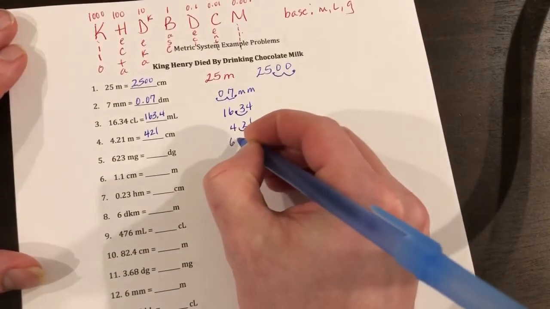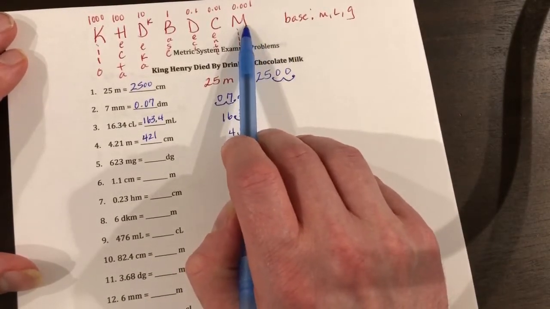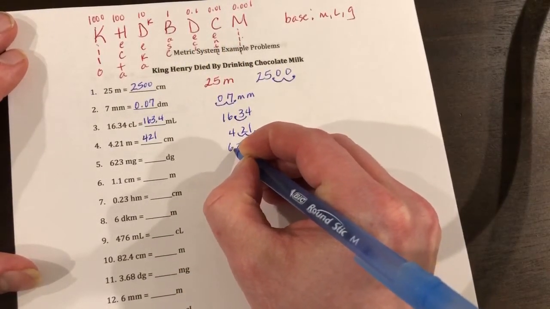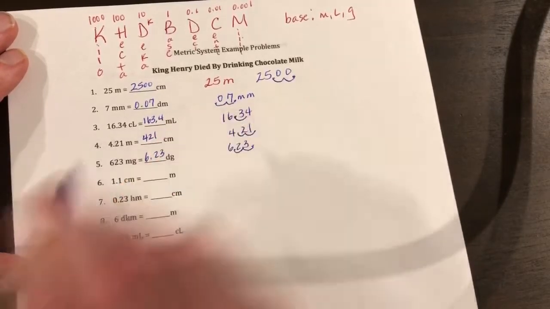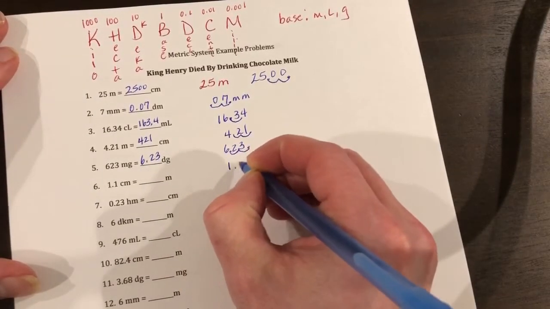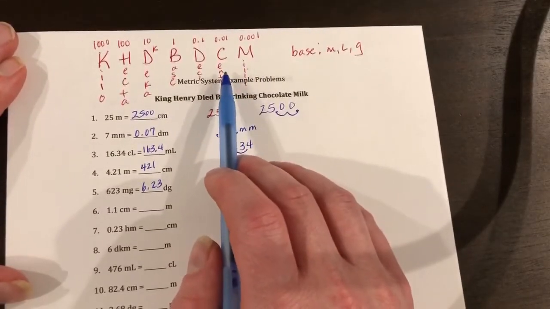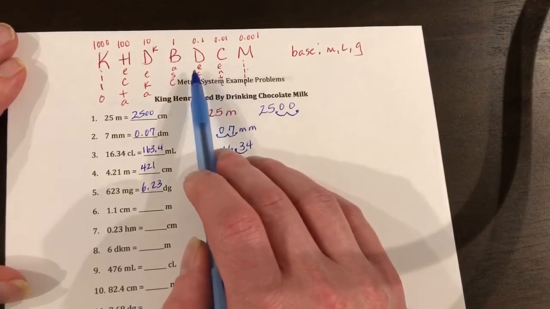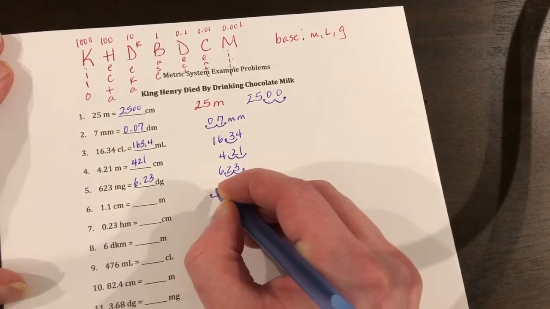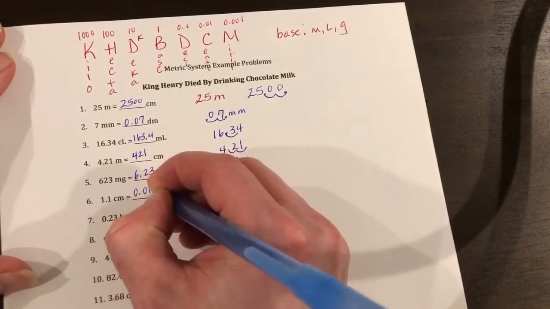Next example problem, 623 milligrams. Milli is right here, and I want to go to deci, so I go 1 unit, 2 units. So 1, 2. So I get 6.23 decigrams. Okay, next example problem. We're going to go 1.1 centimeters. And I want to go to meters. So meters is going to be my base unit. So centimeters is right here. And to go to my base unit, I go 1, 2 to the left. So I move this 1, 2. And I have to fill in a 0 because I don't have it. So this is going to be 0.011 meters.